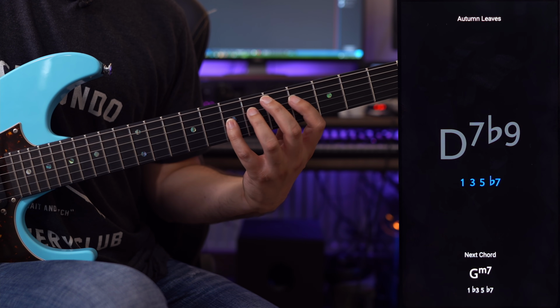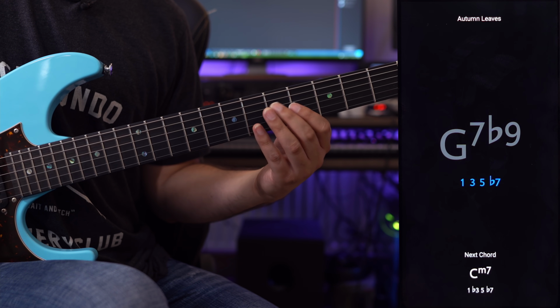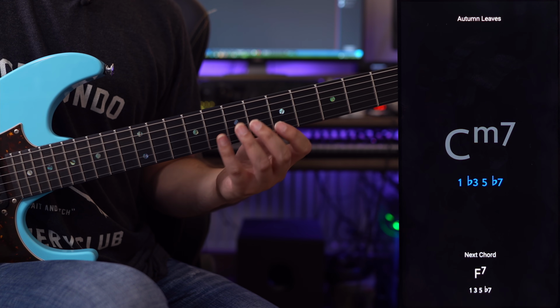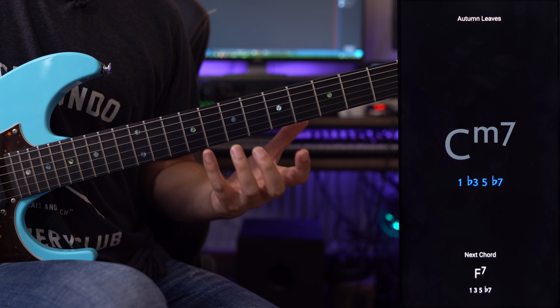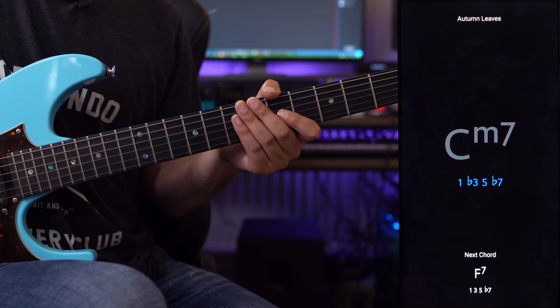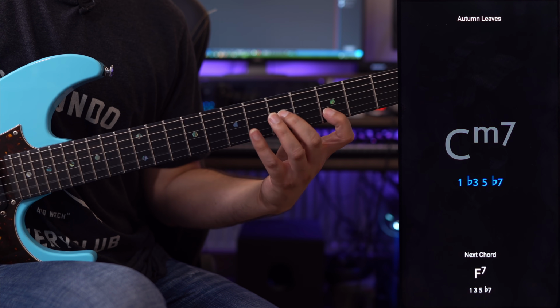So on and so forth. I'm going through these now quite quickly. So you can really work through visualizing all of these different intervallic functions. Literally, what am I playing here? I'm playing the 1, the 3, the 5, and the 7, really visualizing these on the fretboard. And of course, as you visualize them, you'll get better at hearing them as well.